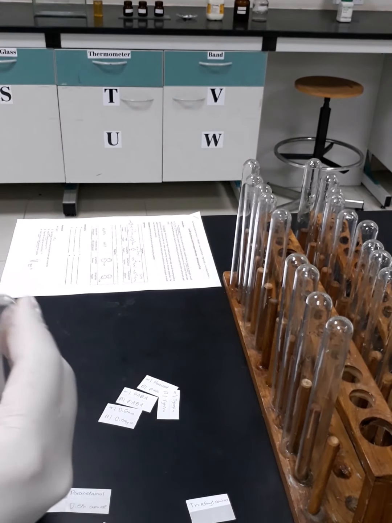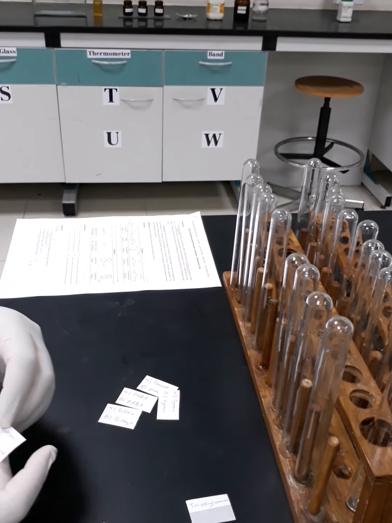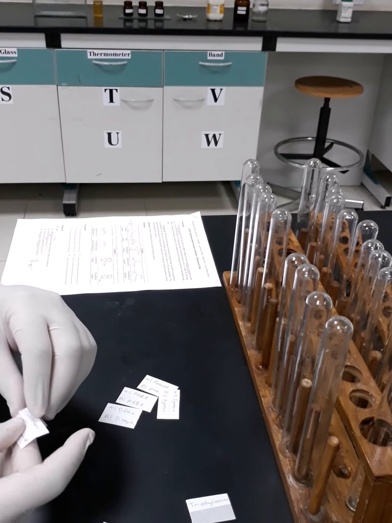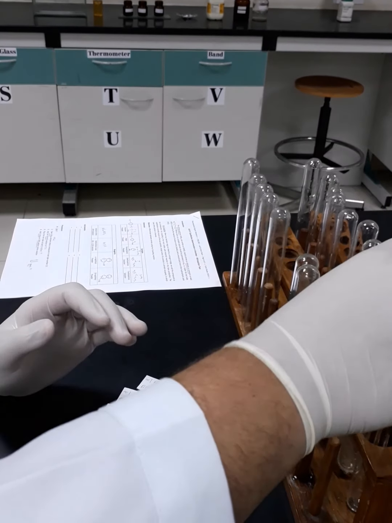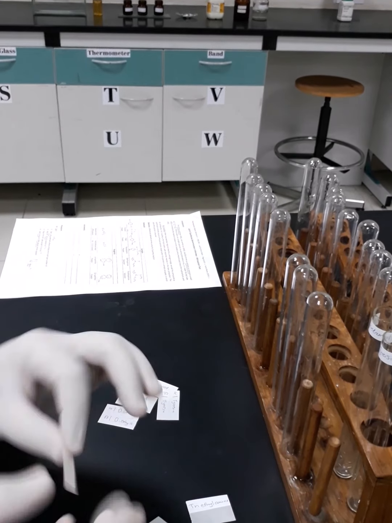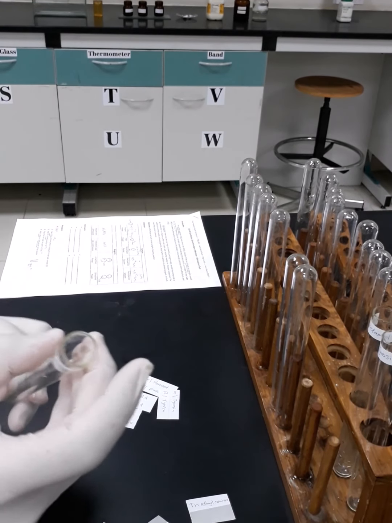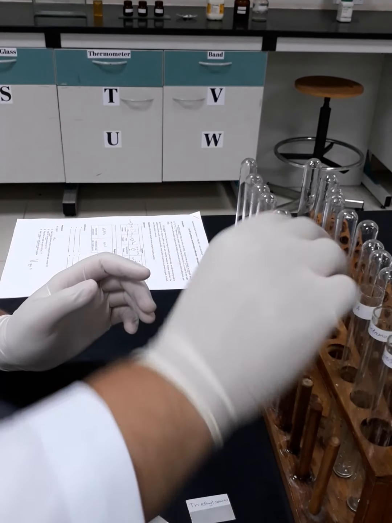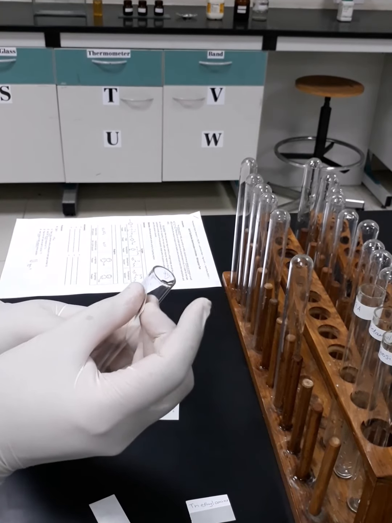I will start with this set. This is tyrosine. Okay, I have to go in the same sequence. So paracetamol. As you remember from the previous section, we have to label the test tube on the upper part, so if we need to boil it or apply any heat, this paper will not be damaged.